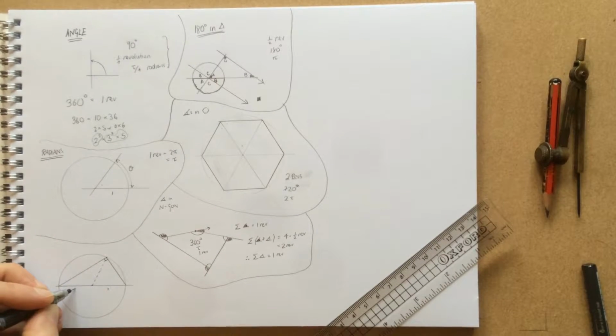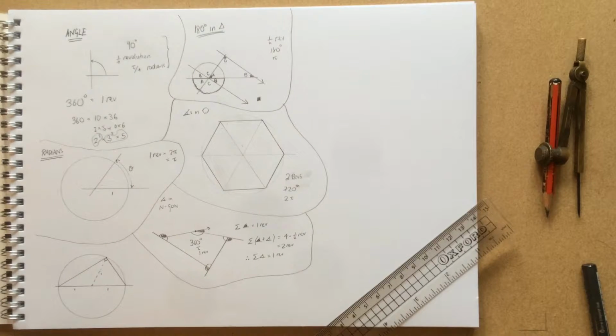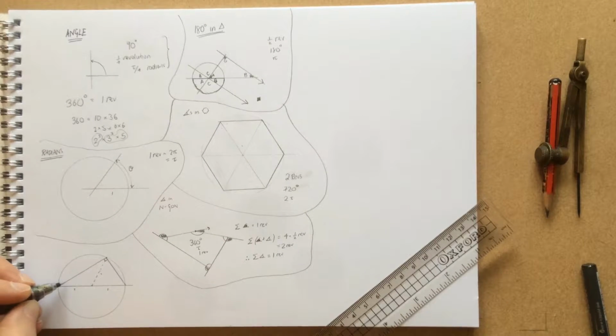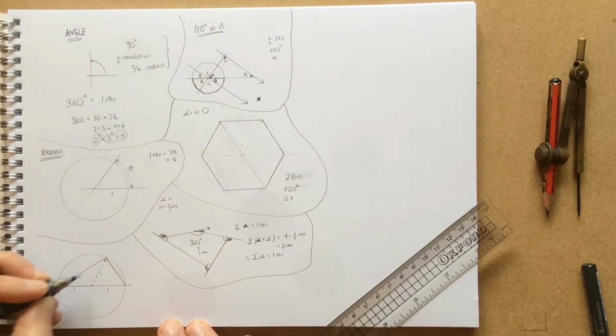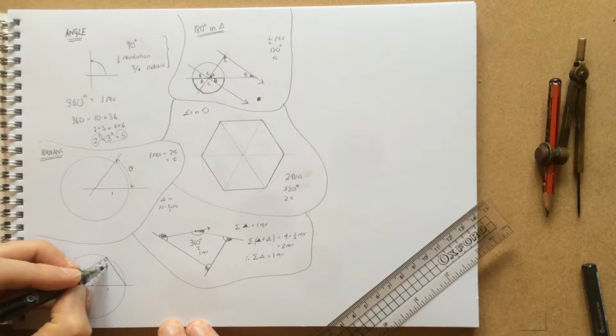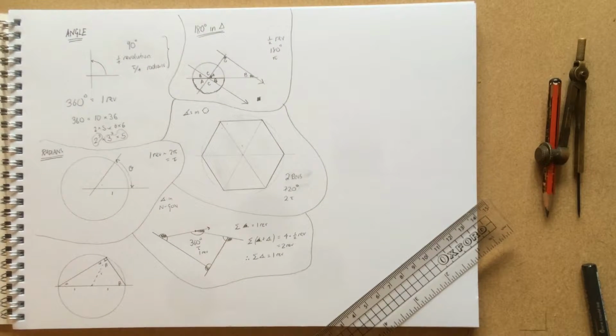So that length is 1, that length is 1, that length is also 1. So because the lengths are equal, this means the angles are equal. Let's call this alpha, alpha, beta, beta. Does that make sense?